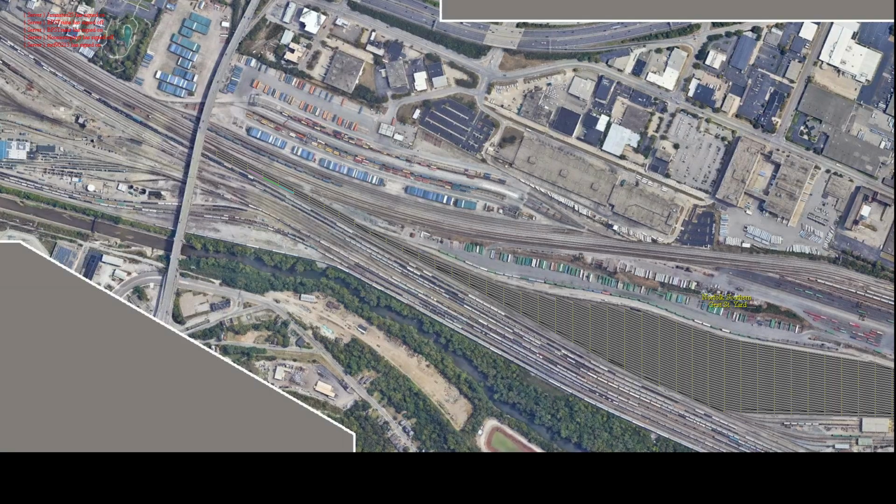Wait, I think I messed up. Okay, yeah, so this one doesn't need to be there, that's what I'm saying. So always a good idea to reference what you're doing.